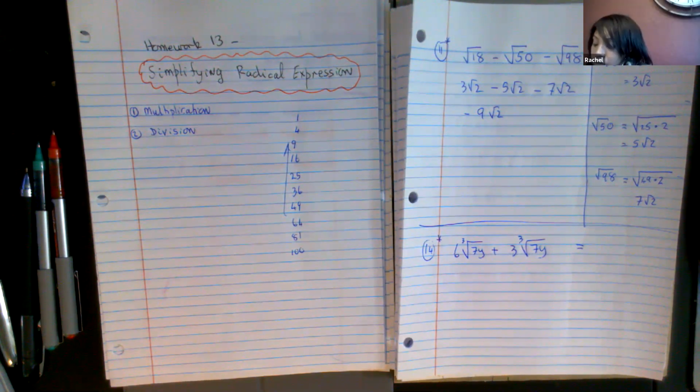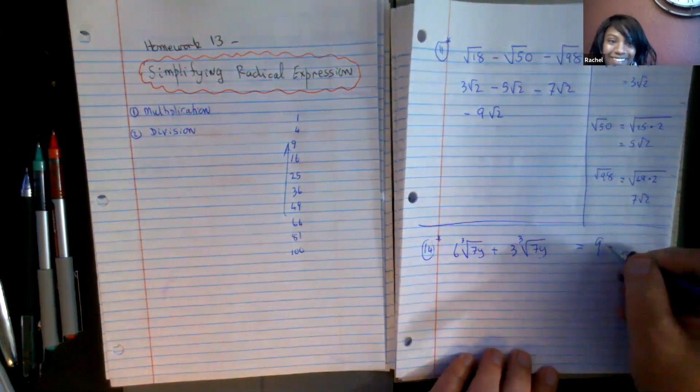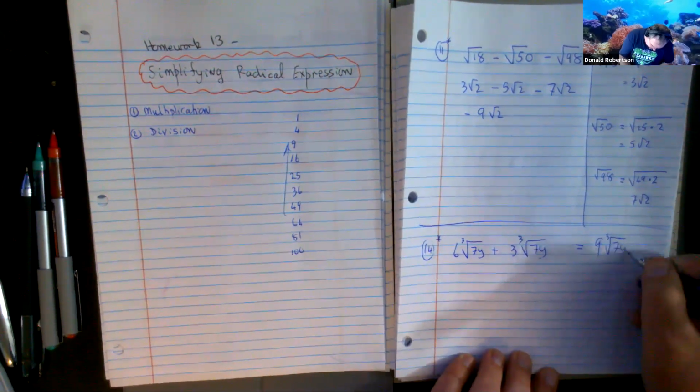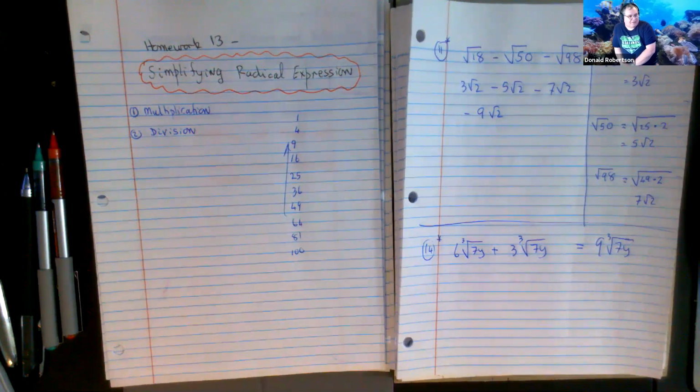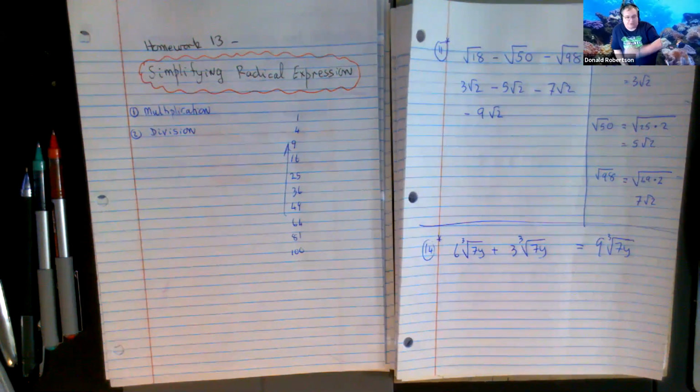Nine. Nine cube root, cubed root. 7y. 7y. Yeah. No, it's okay. I don't mind you both saying the same answer. It's a good sign. Can you see that question was almost not a question? You didn't have to do anything. You just had to realize that they're the same thing. So always go for that as your first kind of look.